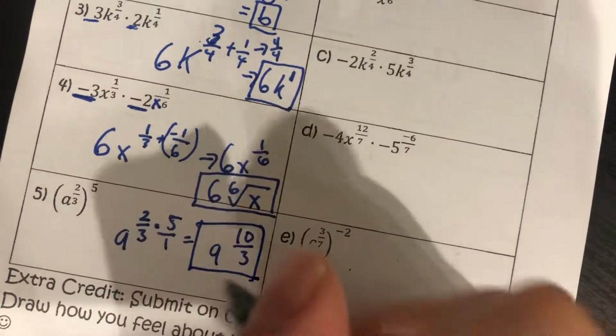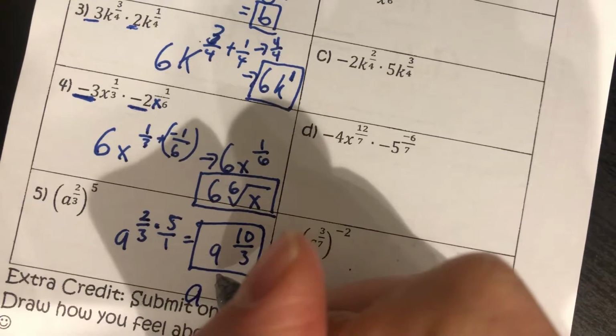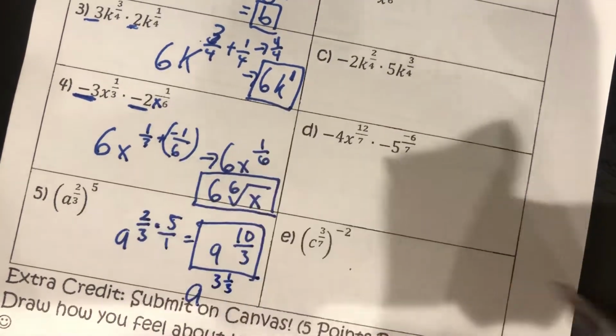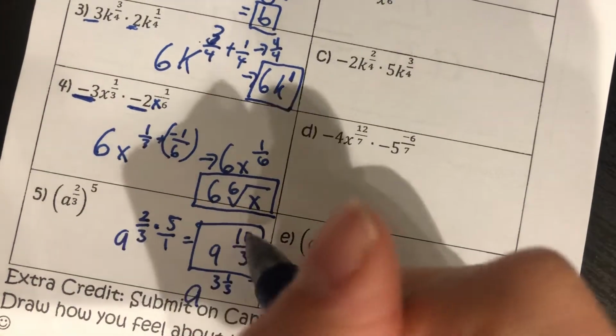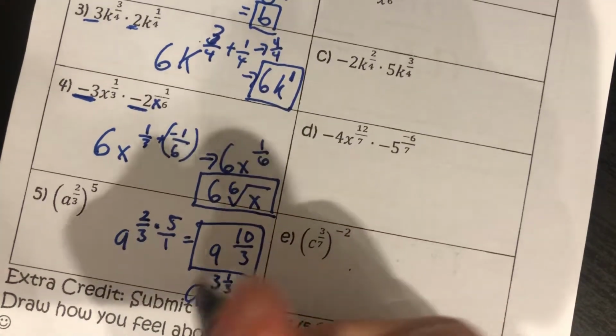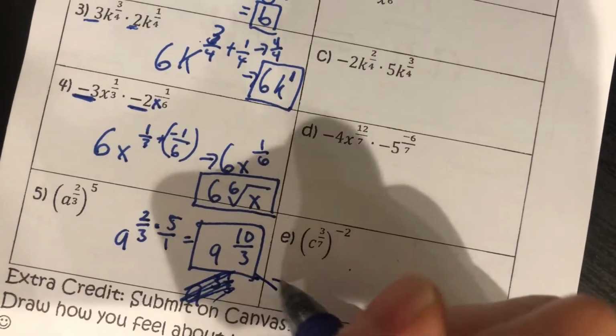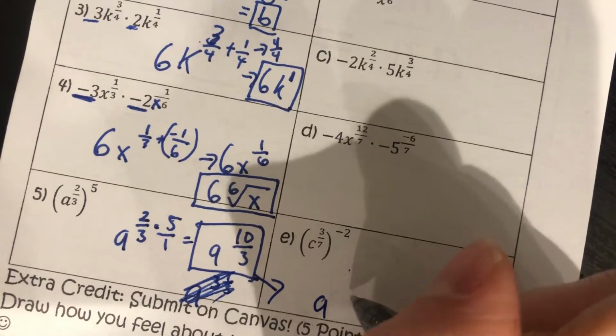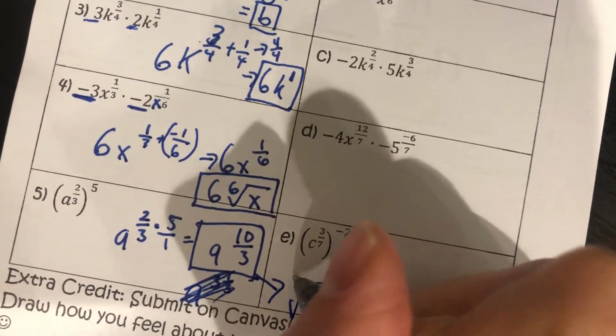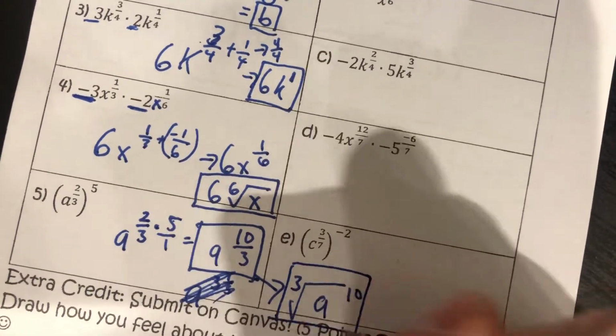I think it gets too messy if you go a to the 3 1/3. That looks ugly. I think just keep it like this. This looks better. We can even rewrite this as a to the 10th with a cube root. This would be your final answer.